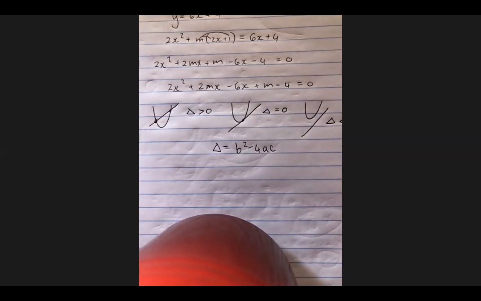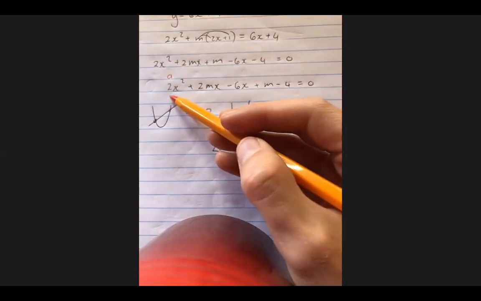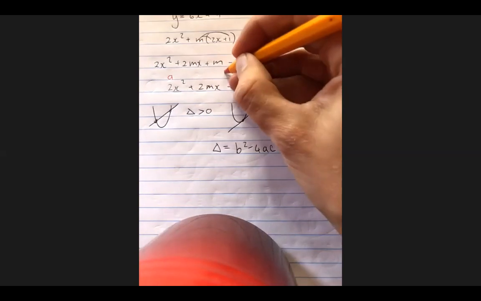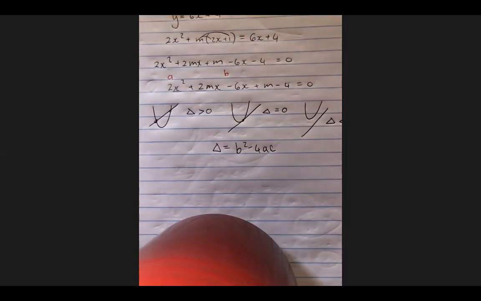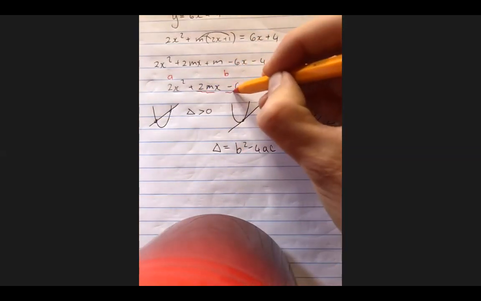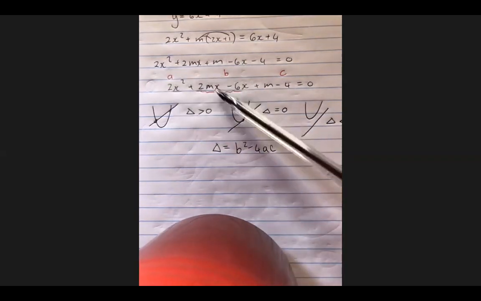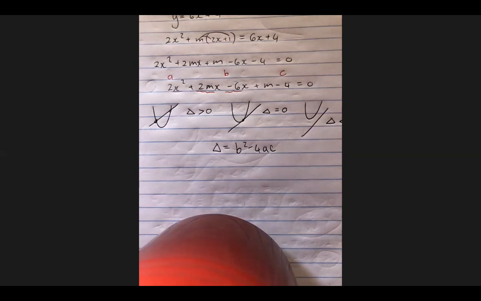Okay. Also, just to remind you, let me bring in some color here. Your A is the coefficient of x squared. The B will be the coefficient of x, which might be more than one term. And then your C will be your constant, or the value that actually does not contain an x. It can contain other variables, but it must just not contain an x. That's why it was clever to write it in descending powers of x.